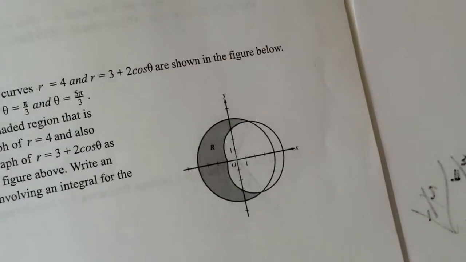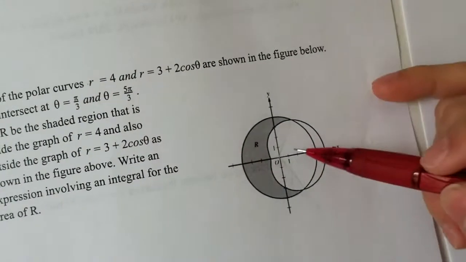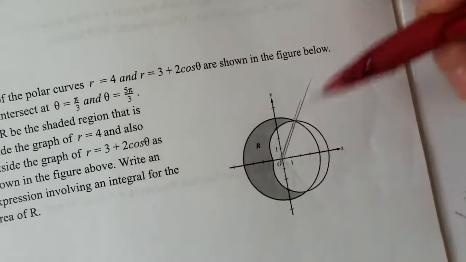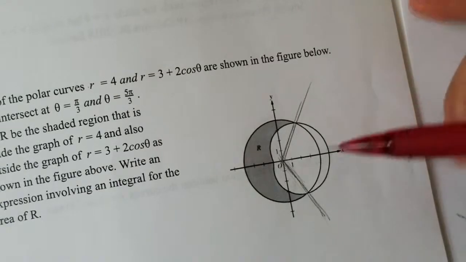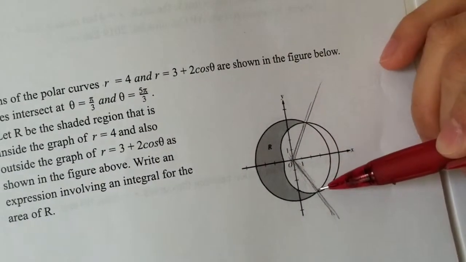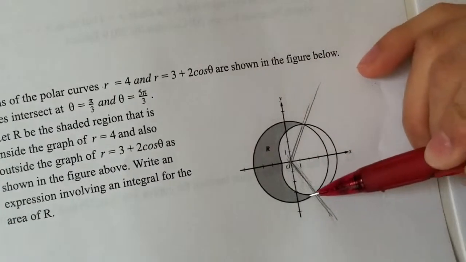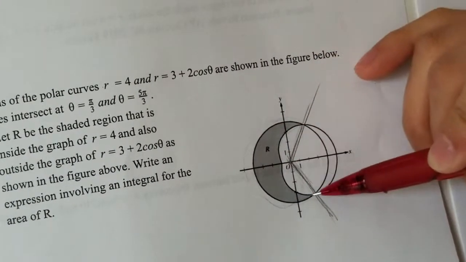So, as you can see for this graph, we have the two intersection points. This one's at pi thirds, so let's draw a line for that. This one's at 5 pi thirds, so let's draw a line for that. So we can see that the areas of the two functions are split up by the angles drawn into this region and also this region.